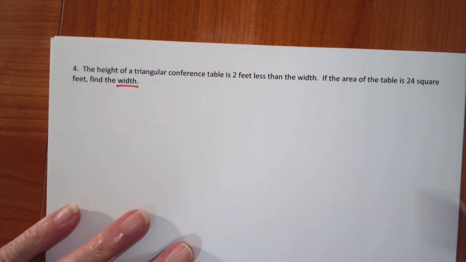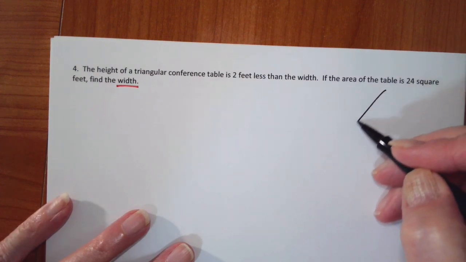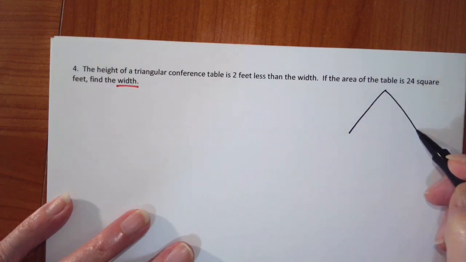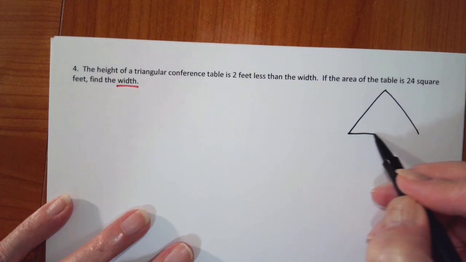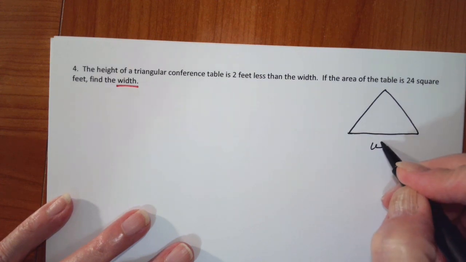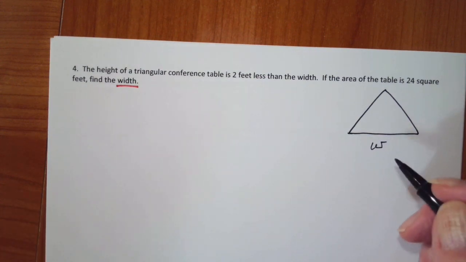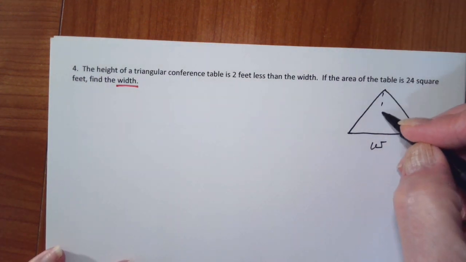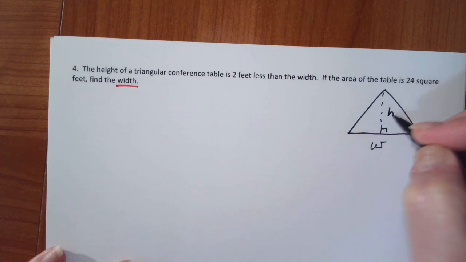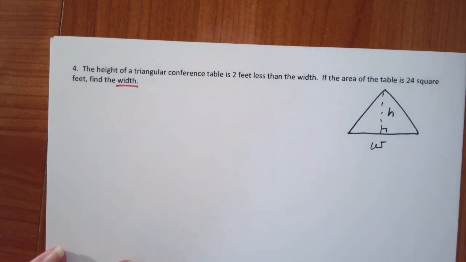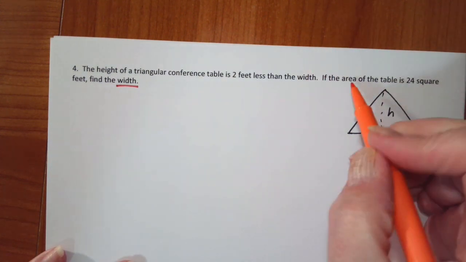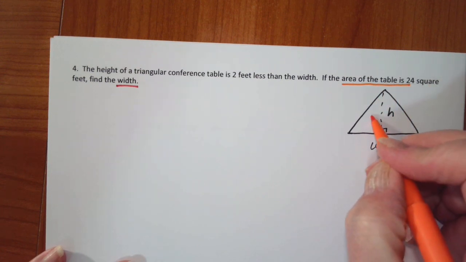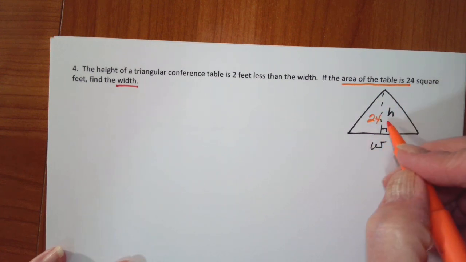Okay. Well, if I've got a triangular table here, this is the width. Excuse me, and this is the height. And it tells me that the area is 24 square feet.